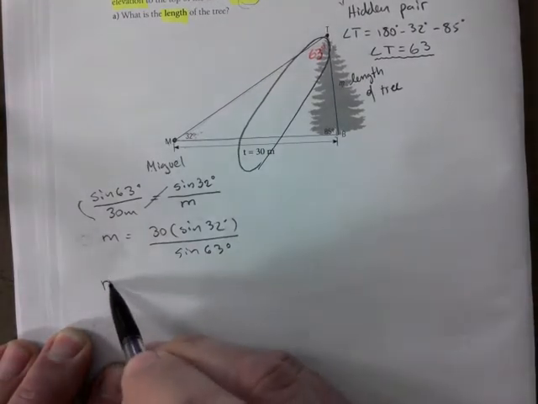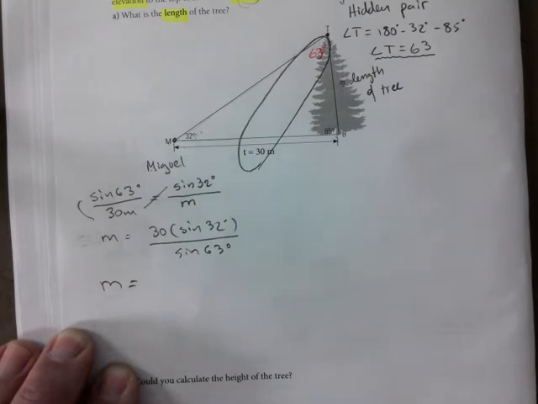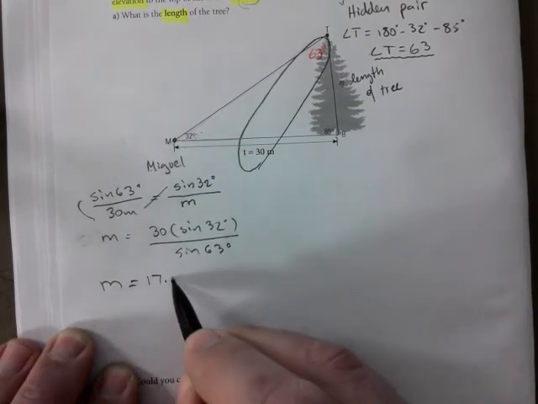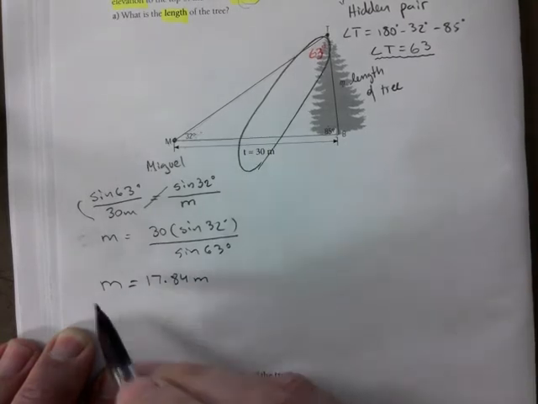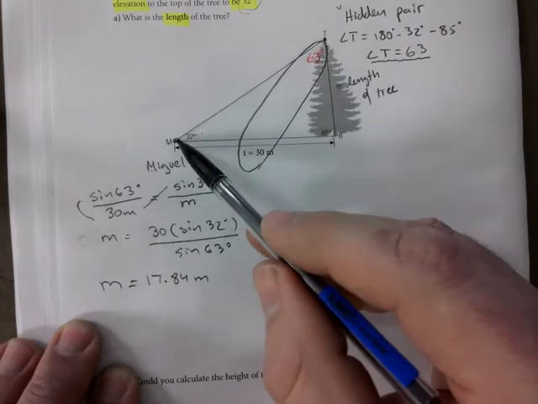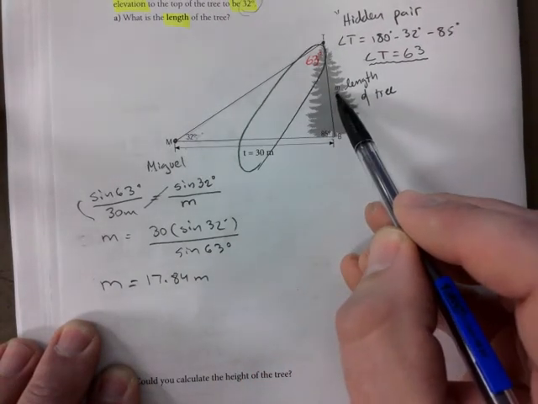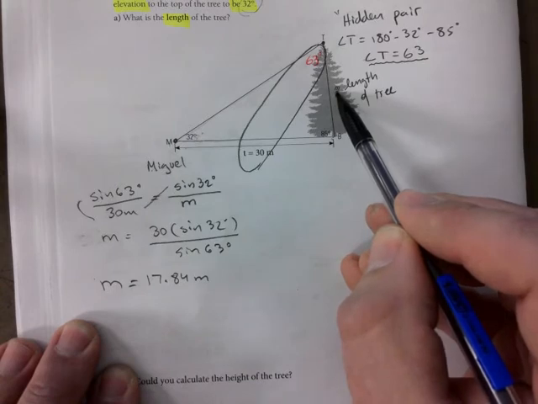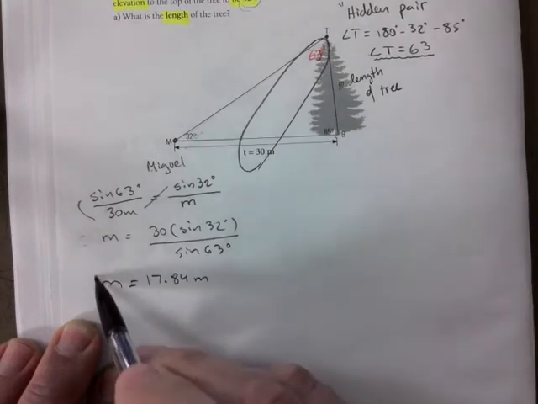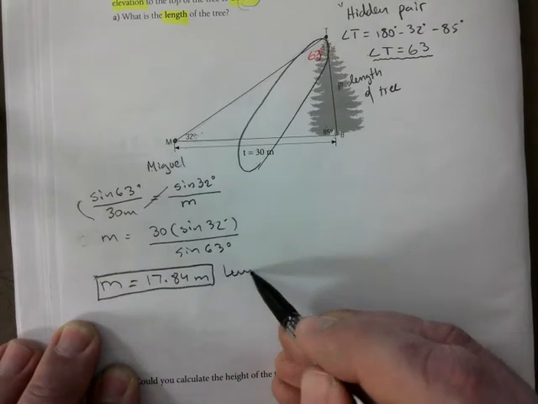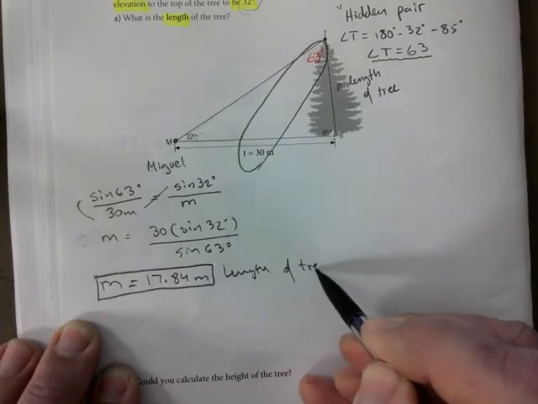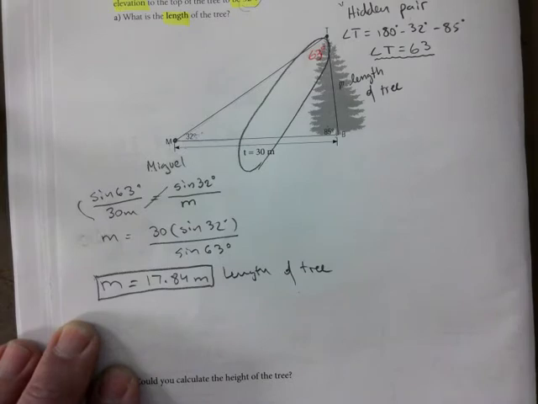And if you plug that in, you get 17.84 meters. So M and M, that's kind of tricky, a bad letter to use, but because capital M is here, lowercase m is over there. But if you want to call it something else, you could call it lowercase l. That's fine, okay? So that's the length of the tree. Not the height, the length. Okay?